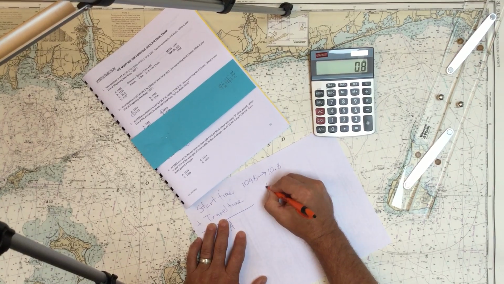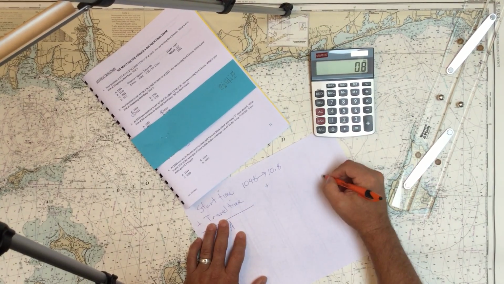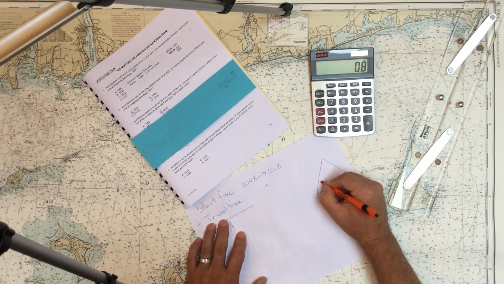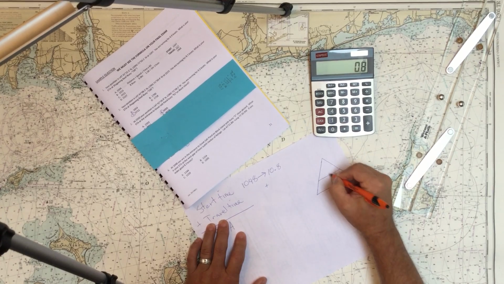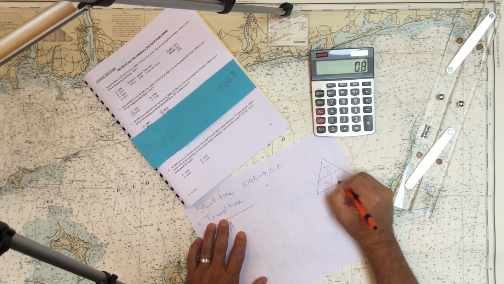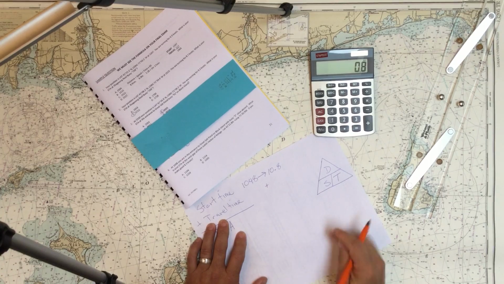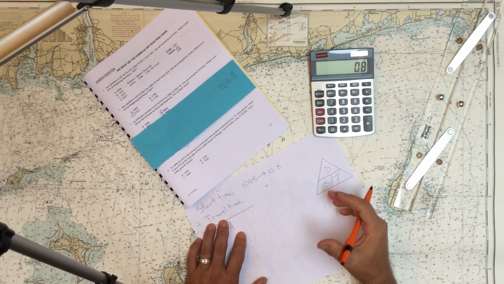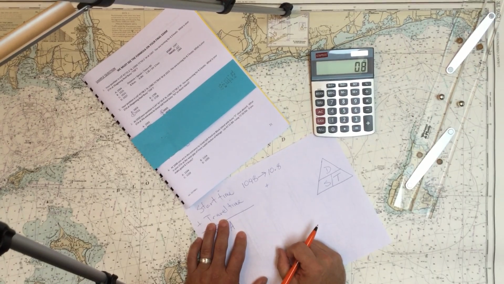Now I've got to add my travel time. They didn't give me the travel time, but I have all the tools in my tool belt to find it. So I like to write the triangle. Note I don't write one triangle and solve 10 problems. If I have 10 problems to solve, I draw 10 triangles.